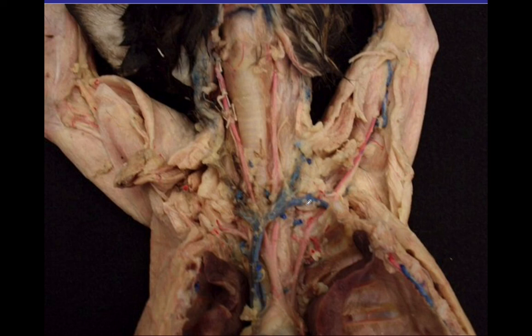The second thing that you need to determine is whether or not it's a sided structure and what side it's on. For example, if I was pointing to this structure, I would be indicating the left brachiocephalic vein, and I'd need to make sure that I included the left side, as this is a paired structure. But if I was to point to the brachiocephalic trunk instead, that would not be a paired structure, and therefore we don't need to assign a side to the name of that structure.